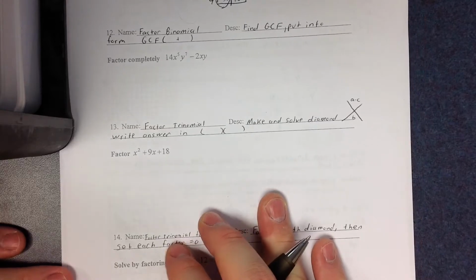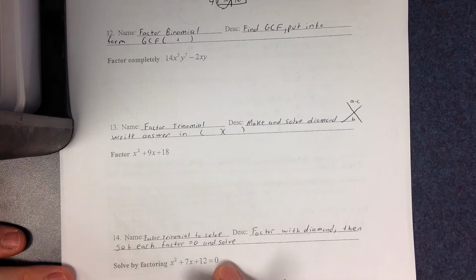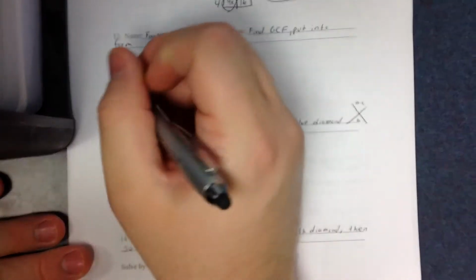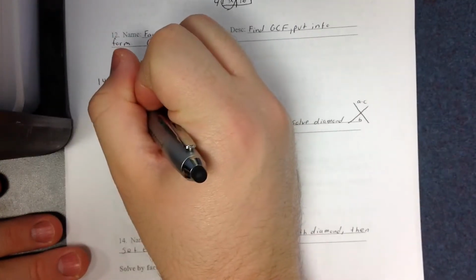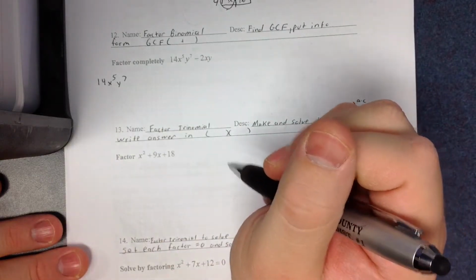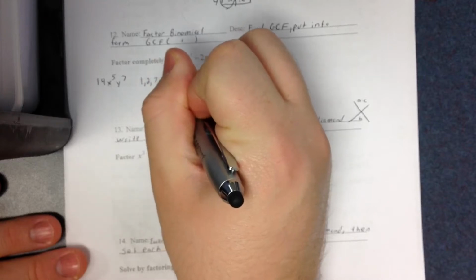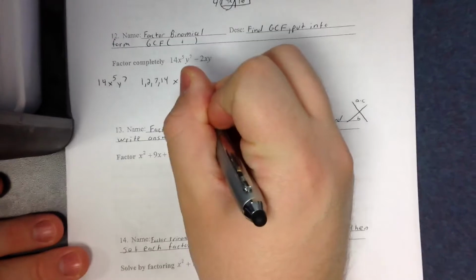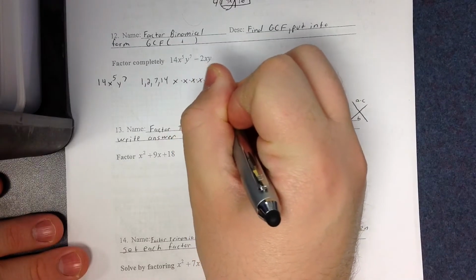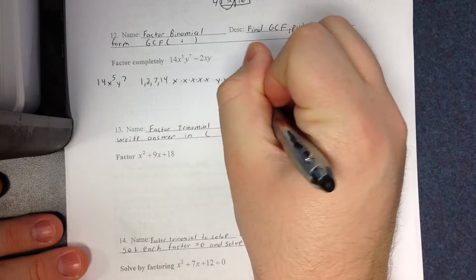Okay, 12 says factor completely, and again, it's a binomial because there's two terms, so we want to factor the binomial, and to do that we need to find the greatest common factor. So if I look at 14x to the 5th y to the 7th, and again, what numbers go into 14? Well, we got 1, 2, 7, and 14. x to the 5th means x times x times x times x times x. And y to the 7th means I have 7 y's.